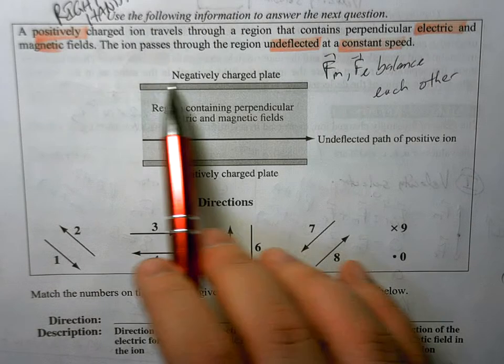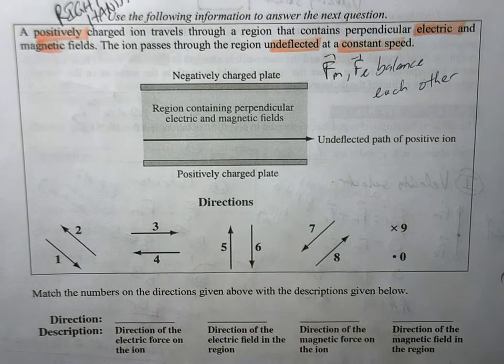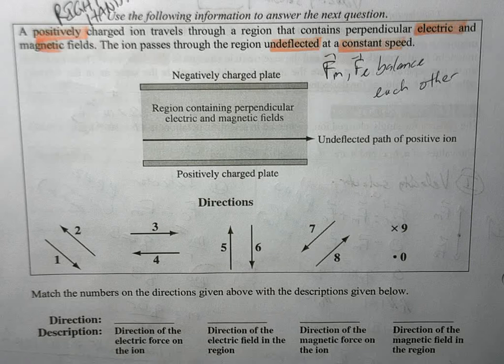Right, so we have our two plates. We have our negative plate up top and our positive plate on the bottom. And then we have all these nice little direction prompts. So it's going to ask us to match those numbers with the descriptions. So it's asking for the direction of the electric force, the direction of the electric field, the direction of the magnetic force, and the direction of the magnetic field.